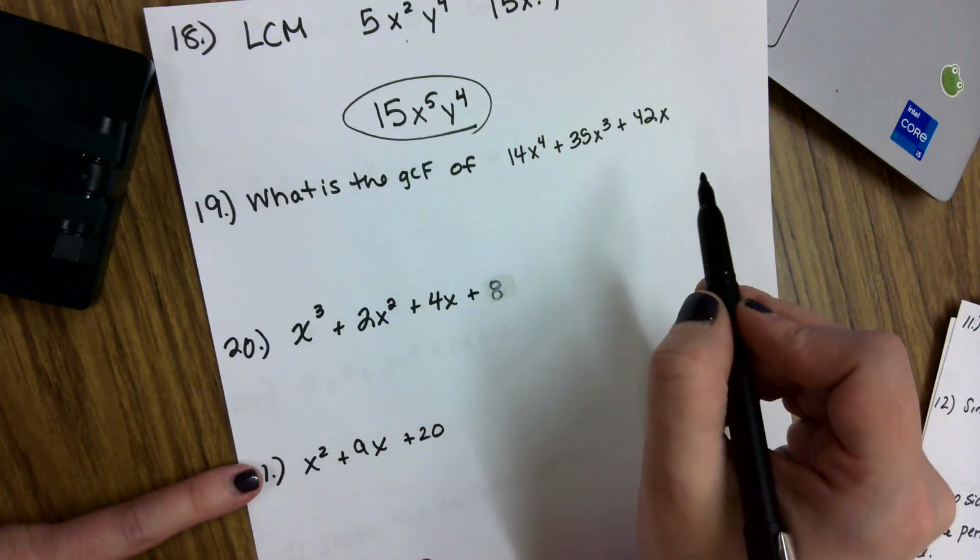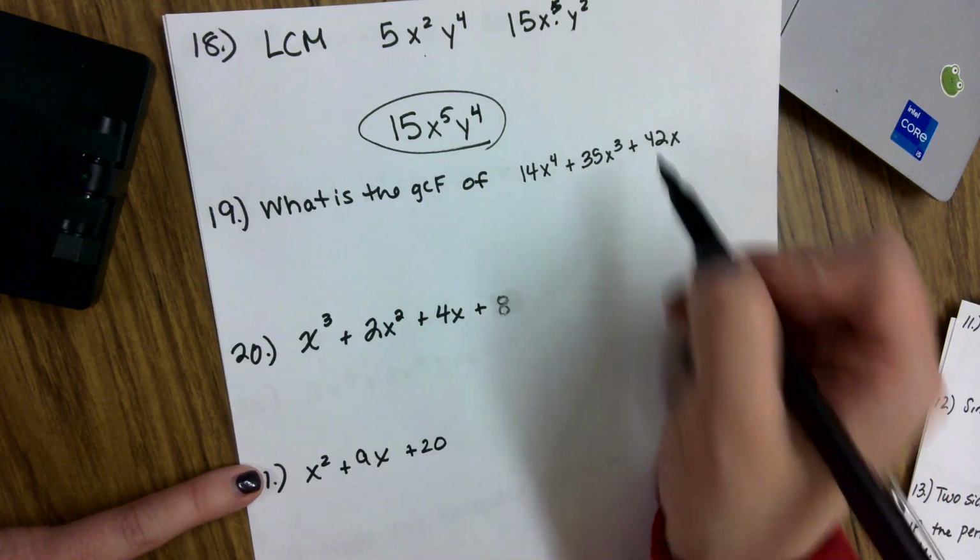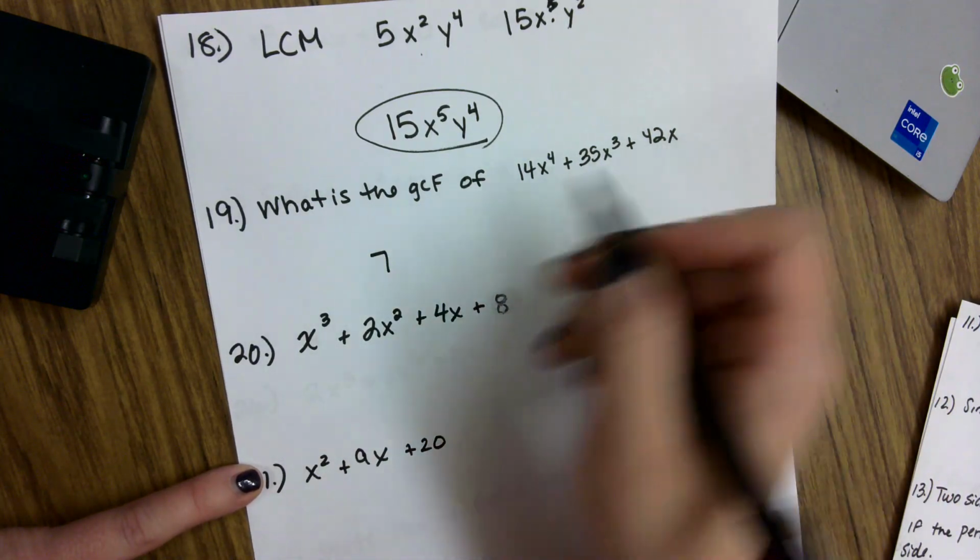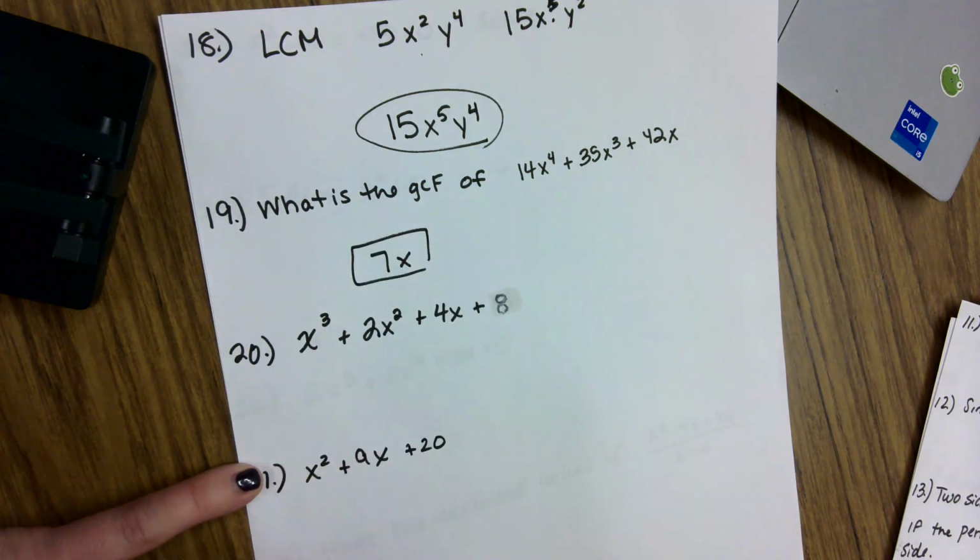All right, what is the GCF of all of this? Well, they all contain a 7 and they all contain an x. So that is your GCF.